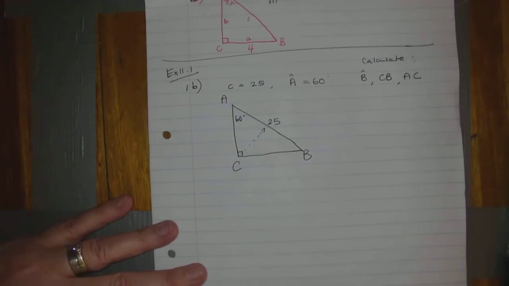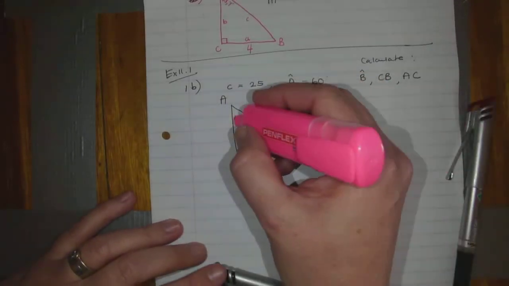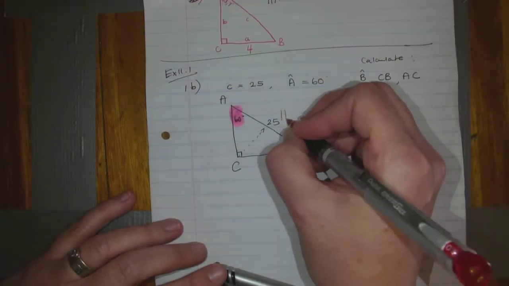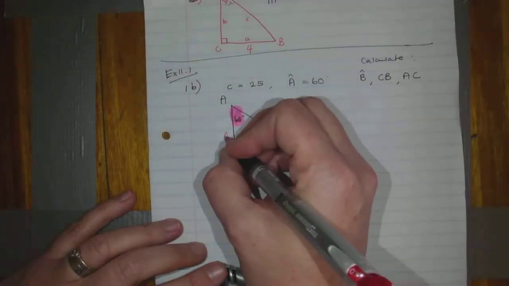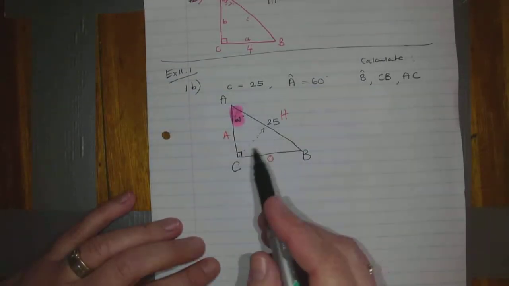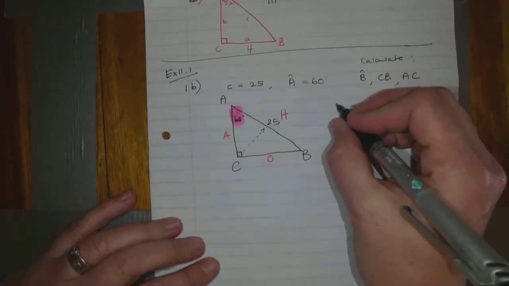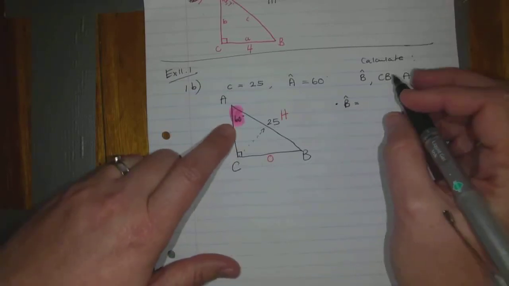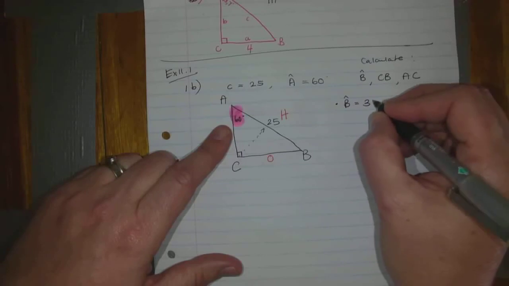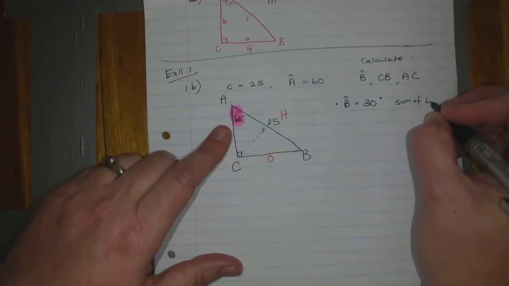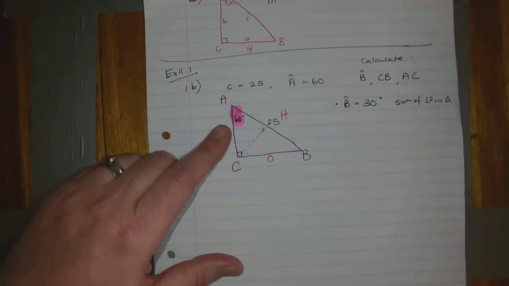That is my instruction. Okay, so highlight what you have, label your sides in terms of that angle, that's adjacent, that is opposite. Okay, I can find angle B by saying 60 and 90 is 150, B will be 30 degrees, and my reason for that is sum of angles in a triangle.